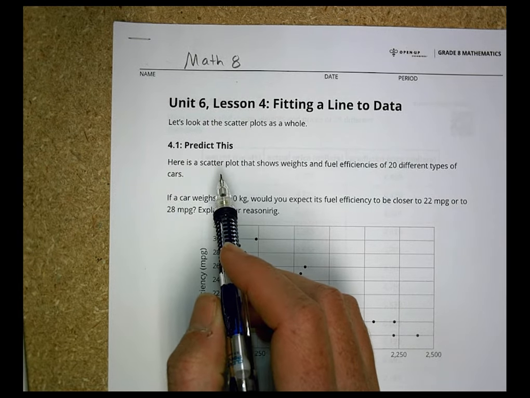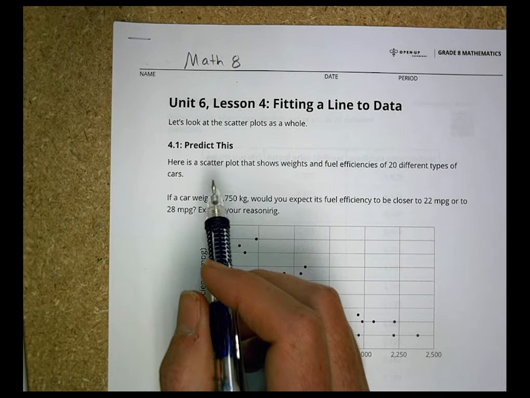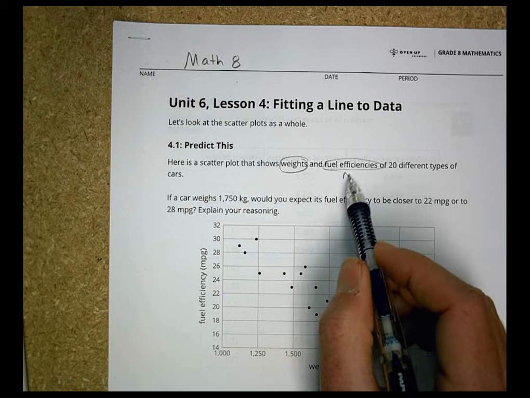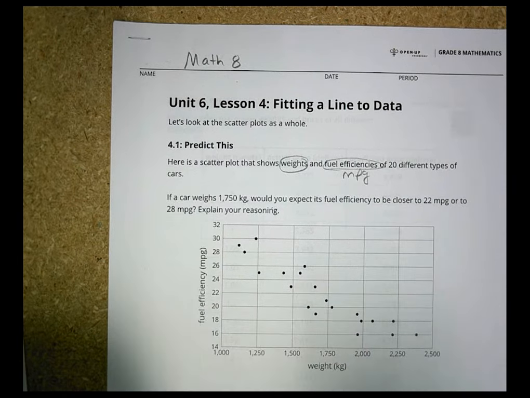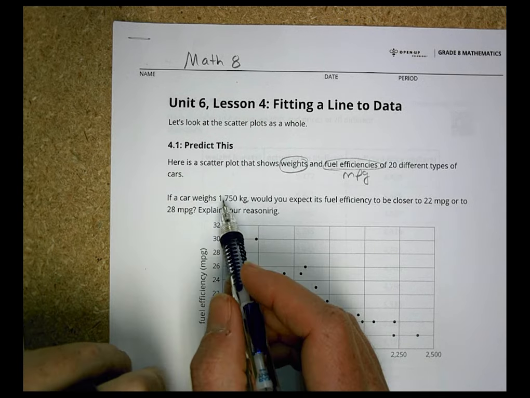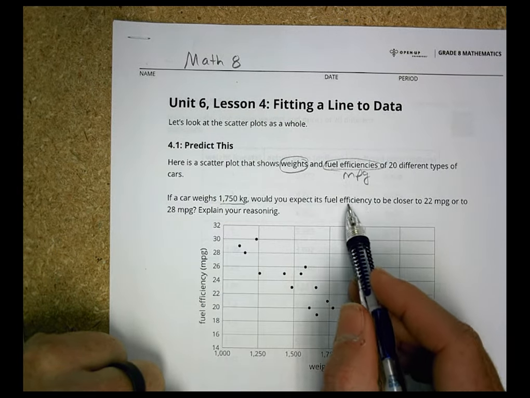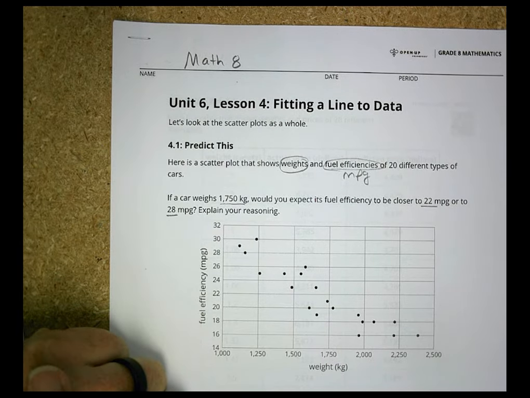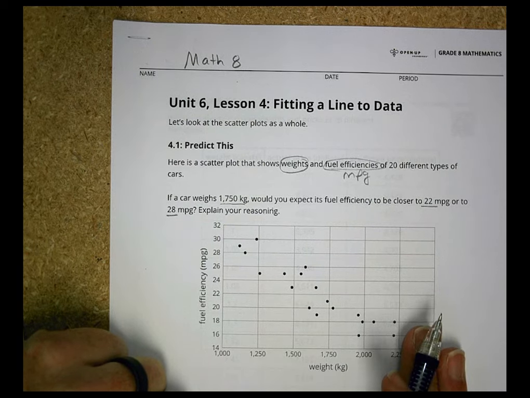And it says, here's a scatter plot that shows weights and fuel efficiencies of 20 different types of cars. So that is how much it weighs and how efficient the fuel is, usually in miles per gallon, how many miles you get per gallon of fuel. If a car weighs 1,750 kilograms, would you expect its fuel efficiency to be closer to 22 or to 28, and explain your reasoning? So the idea here is that we have some data of 20 different cars, right?